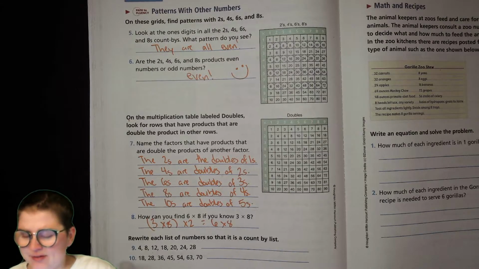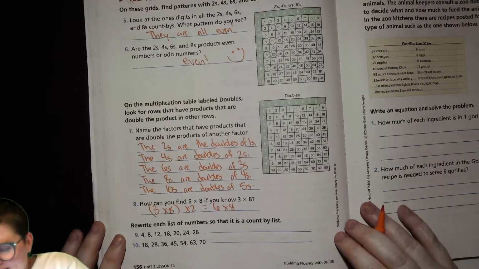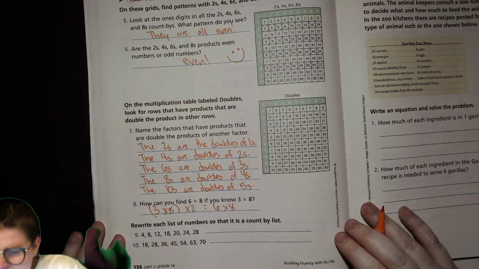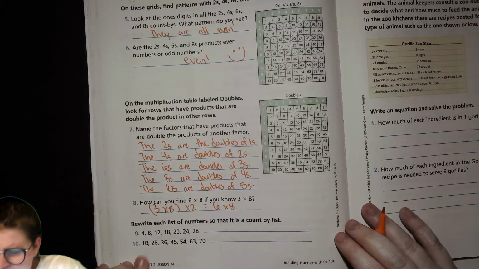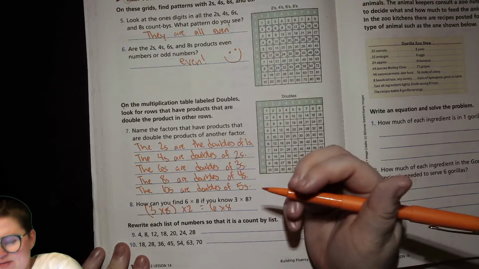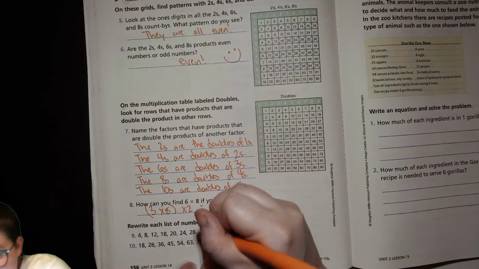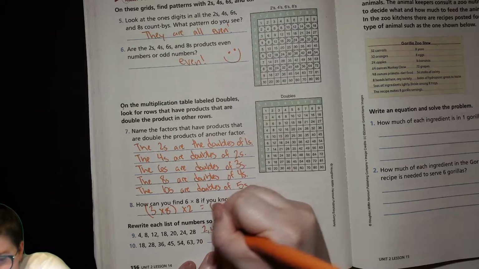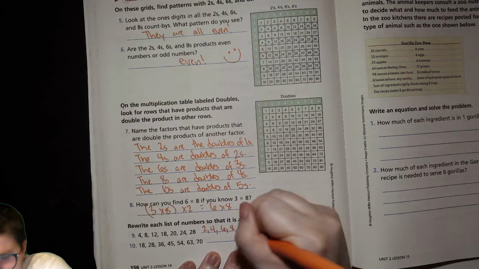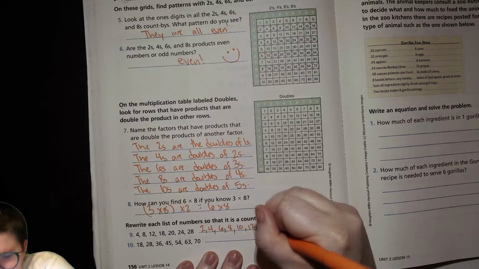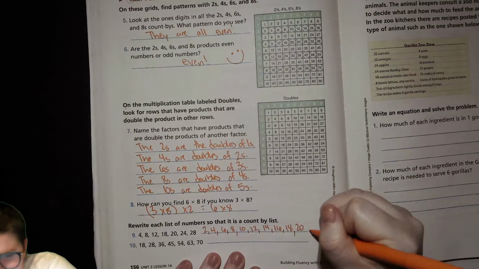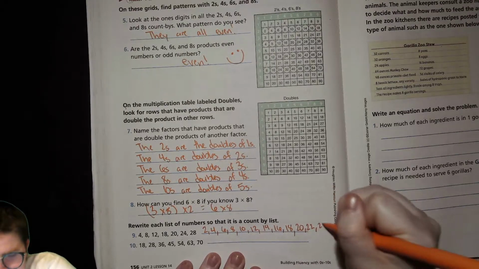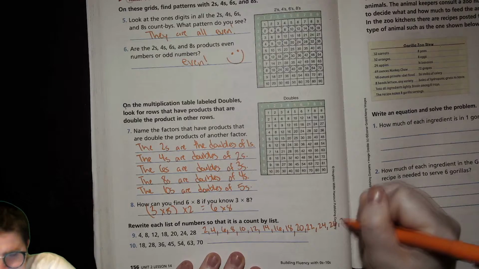Okay, now we're rewriting these in order, so they're count bys. I think we have to add some numbers in here. So we'll do 2, 4, 6, 8, 10, 12, 14, 16, 18, 20, 22, 24, 26, 28.